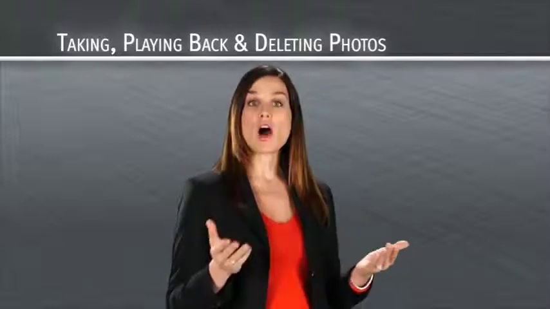You inserted the battery. You inserted the SD card. You attached the lens. You set the lens focus mode switch to autofocus. Now that you're familiar with the basic functions and features of your camera, you are all set to start doing what your camera does best, taking photos.